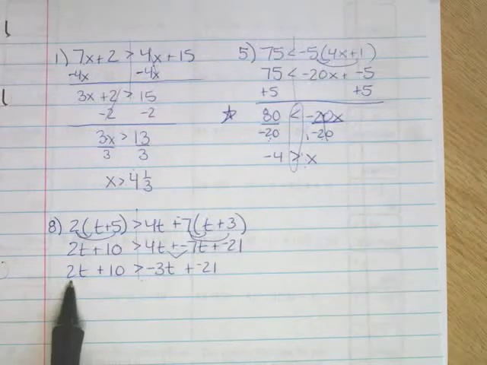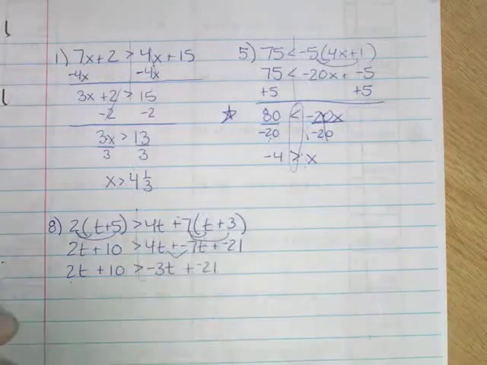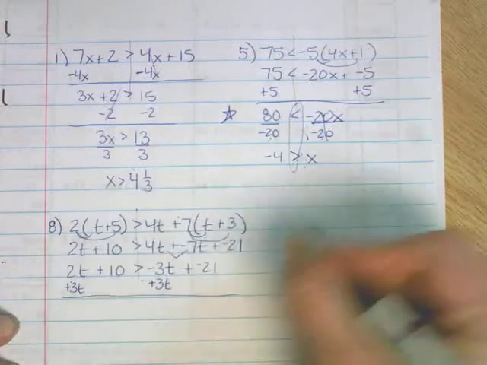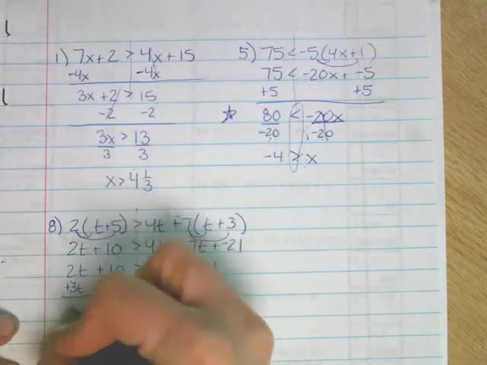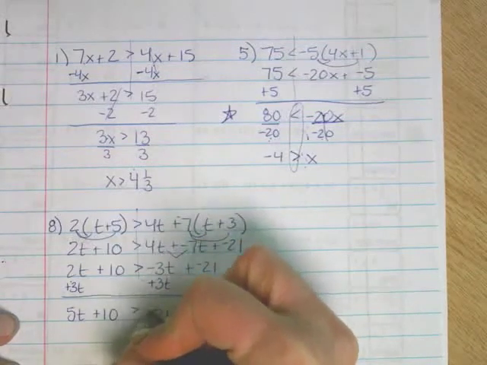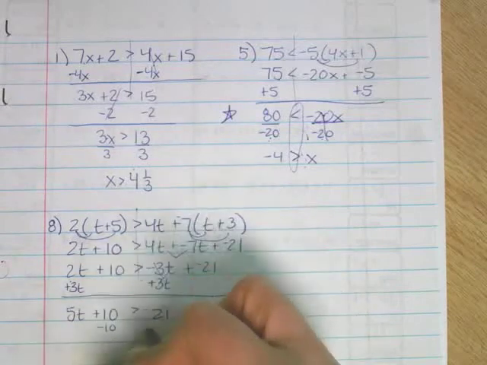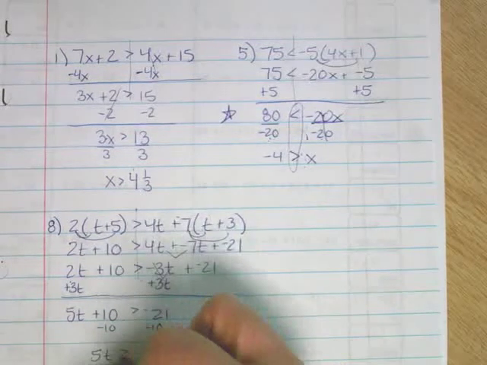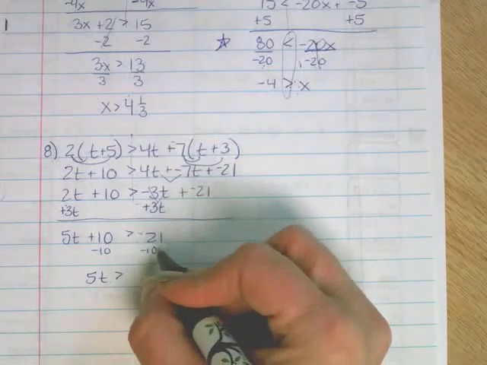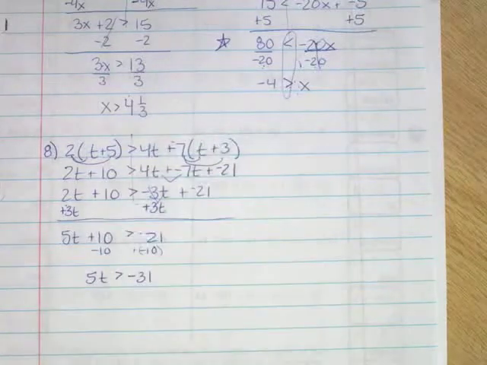I could either subtract 2t from both sides, or I could add 3t to both sides. I'm going to choose the one that gets rid of the negative, so I don't have to worry about forgetting my rule of flipping the sign. Because if I don't have a negative coefficient, I won't run into that problem. Let's see, all I'm left with now is negative 21 over there, because that went away. And I'll subtract 10 from both sides. 5t is greater than, careful with this one right here, negative minus another number. It's like a negative plus a negative. It gets more negative. That's going to be negative 31.